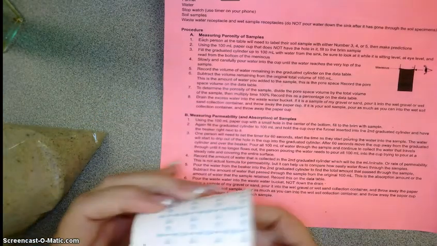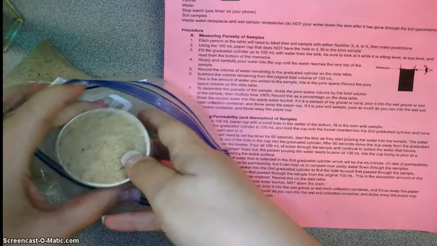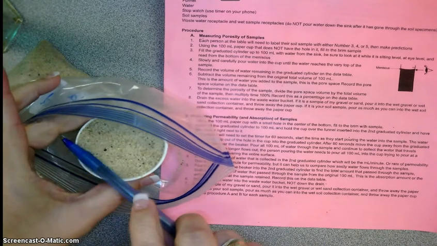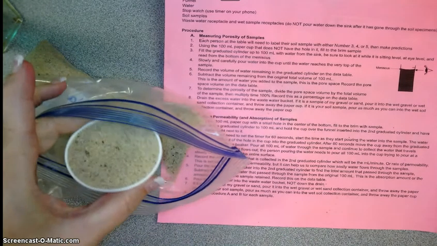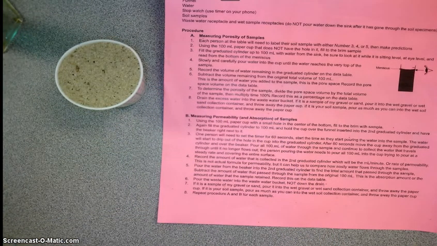All right, and then we're going to, again, get this. This is the same thing, clay sand, sample 1. And we're going to smooth it off at the top, just like we did before, just like we were baking a cake and we're using flour, right? You just smooth it off. And this time, we're actually going to hold this over a funnel, and we're going to time for 1 minute.